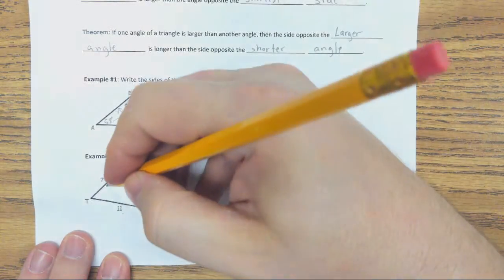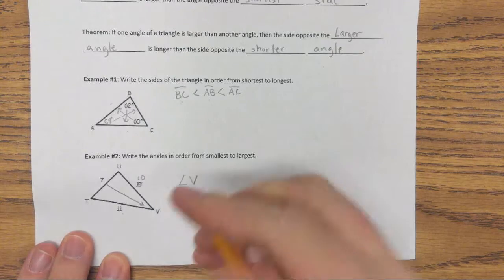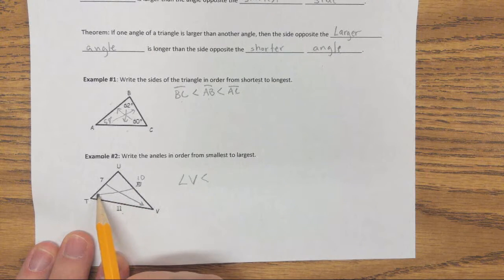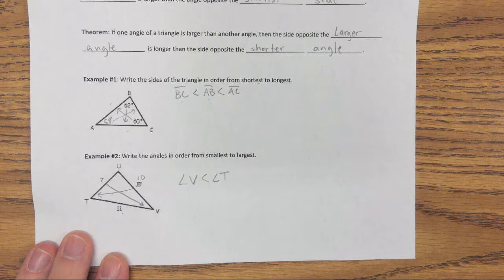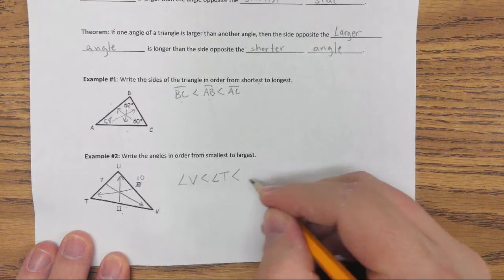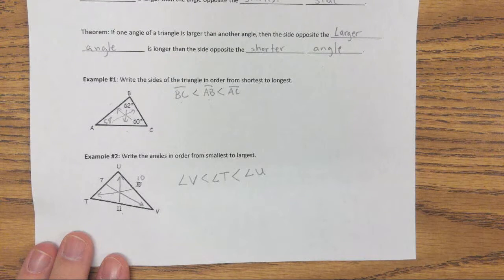Which means the angle opposite the 7 is going to be the smallest angle, which is angle V. That's less than 10, the next smallest size, which is opposite of T. So angle T is the next smallest angle, which means that angle U is the biggest angle. That's it. That's all for that idea.